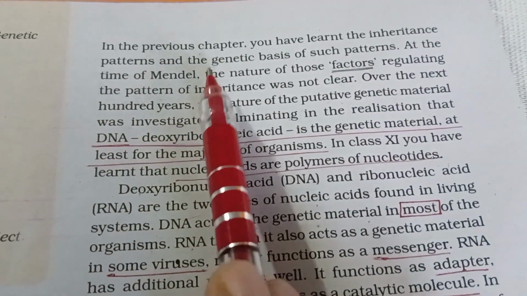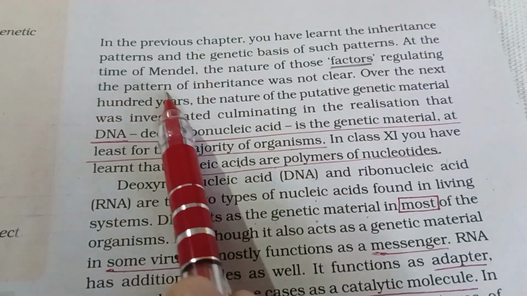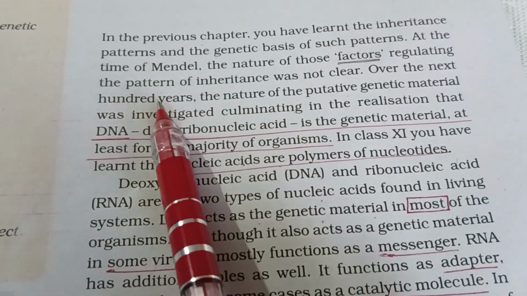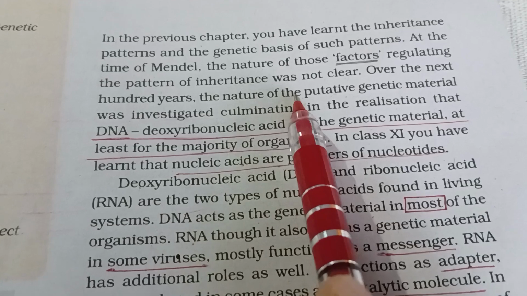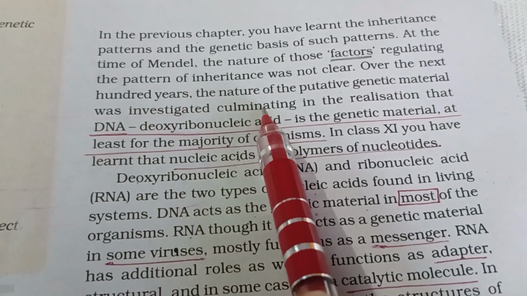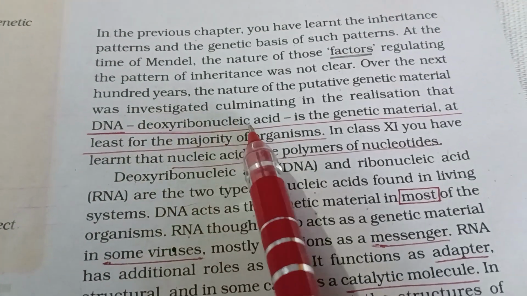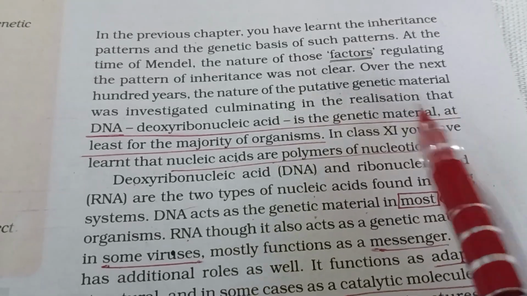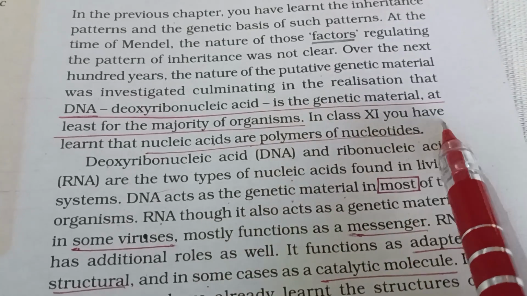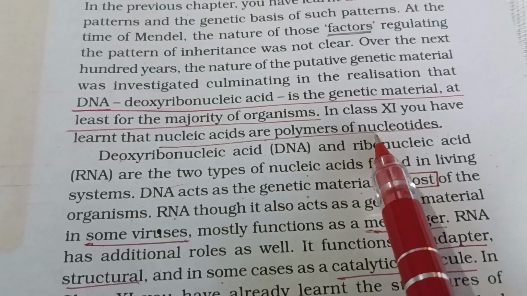So at the time of Mendel, the nature of those factors, meaning genes regulating the pattern of inheritance, was not clear. So, over the next 100 years, the nature of the putative genetic material was investigated, culminating in the realization that DNA, meaning deoxyribonucleic acid, is the genetic material, at least for the majority of the organisms. So, in class 11, you have learned that the nucleic acids are the polymers of nucleotides.